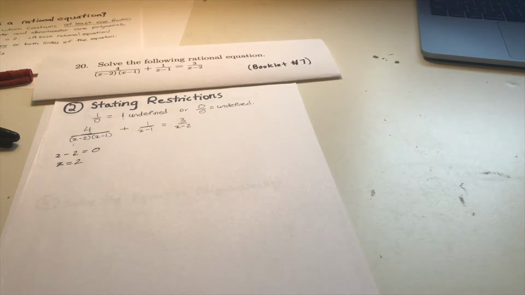We'll be starting by stating the restrictions. The reason why we need to state the restrictions is we want to avoid cases where the denominator of any of these three fractions is equal to 0, as 1 divided by 0 or 0 divided by 0 are both undefined and will not give us a solution. So we want to make sure that we note these cases.